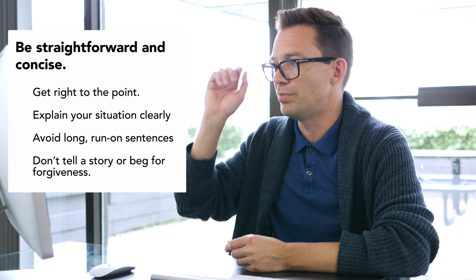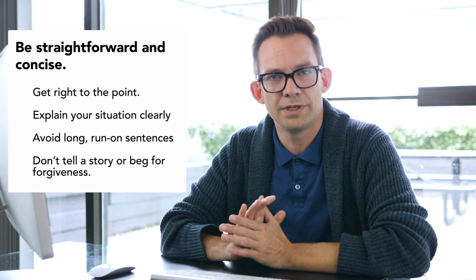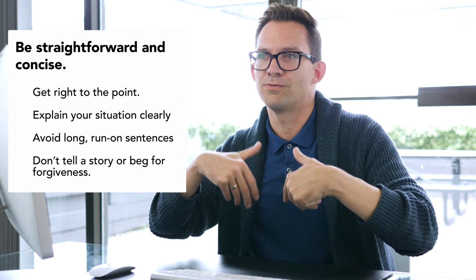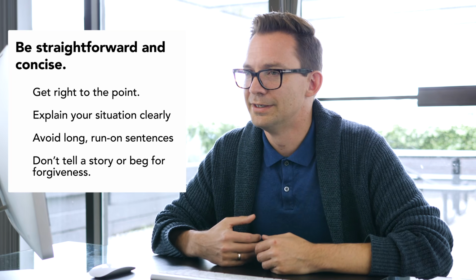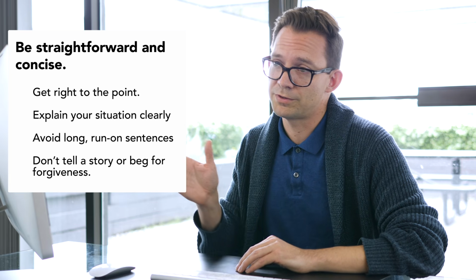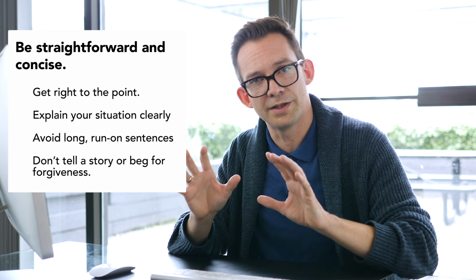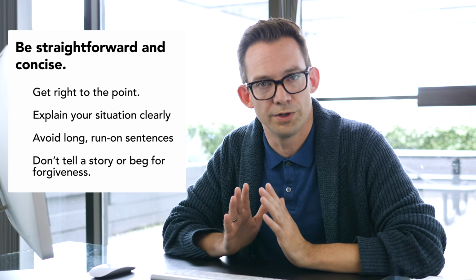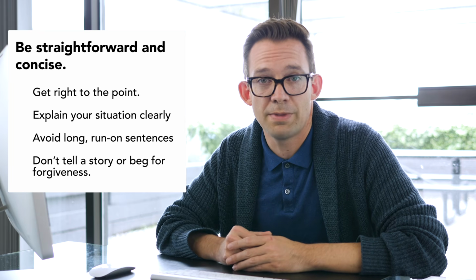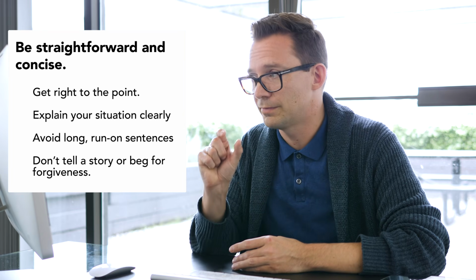Next tip is be straightforward and concise, which means kind of get to the point. All right? You want to avoid long, rambling sentences. You don't have to tell them a big story. You don't have to beg for forgiveness, and you don't have to beat around the bush before you get to the point. It's a bit of a balance because you don't want to be so short that it seems impolite. Okay, but again, your teachers may be very busy. They may have hundreds of emails from students to read, so you want to keep it direct and to the point.